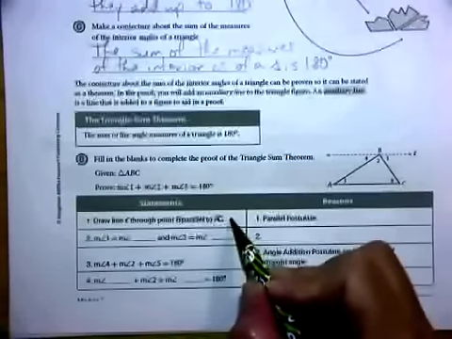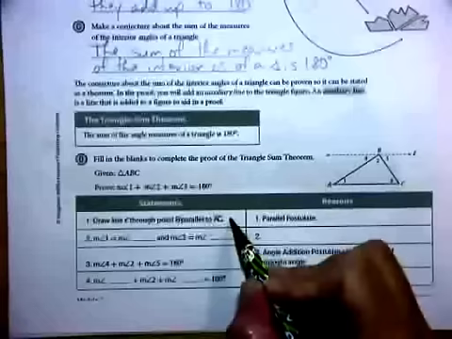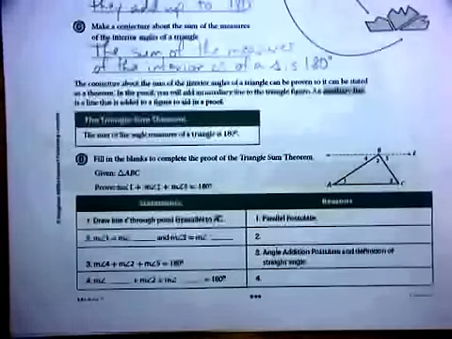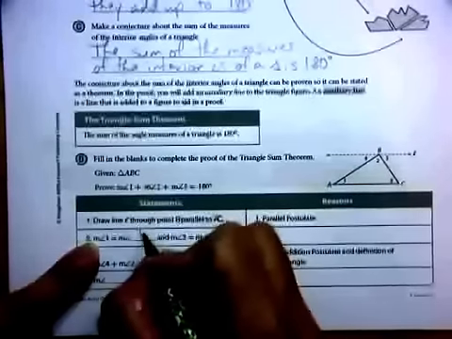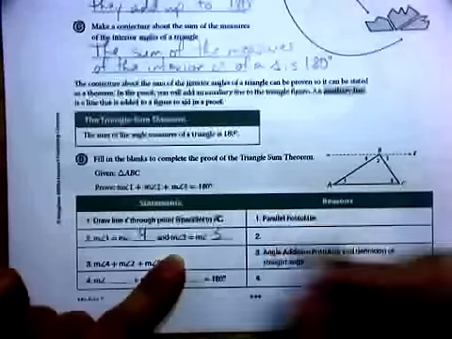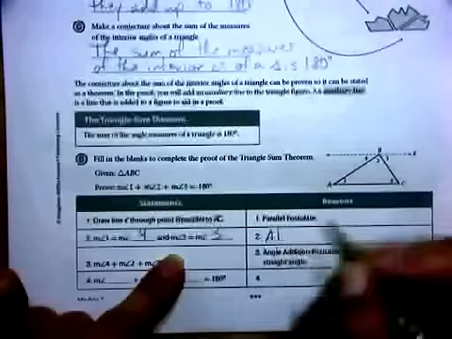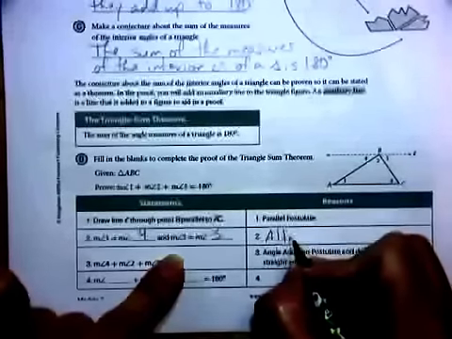And when we have parallel lines and they're crossed by transversals, remember from Module 4 that we end up with some congruent angles. So angle 1 is equal to angle 4, and the measure of angle 3 is equal to the measure of angle 5 because they are alternate interior angles. So my reason is alternate interior angle theorem.